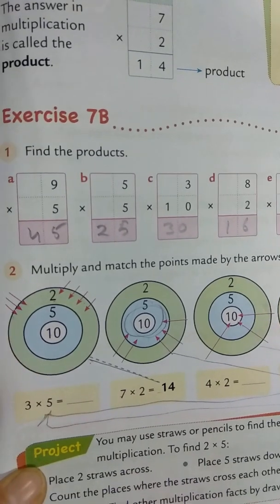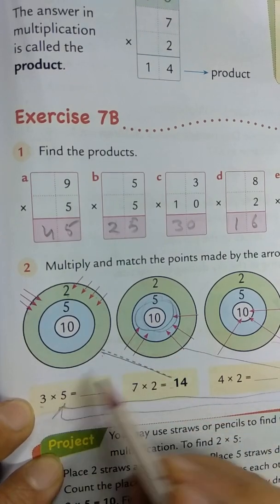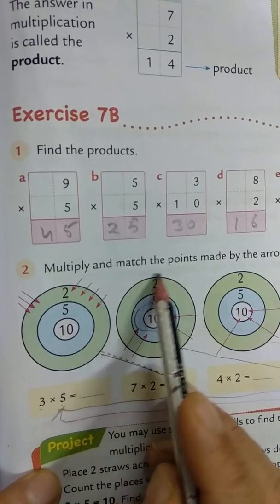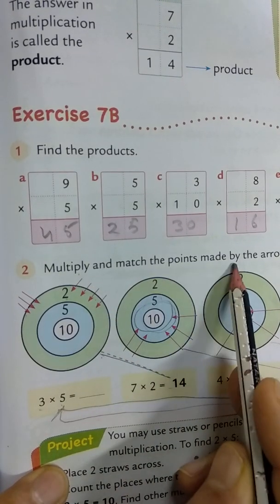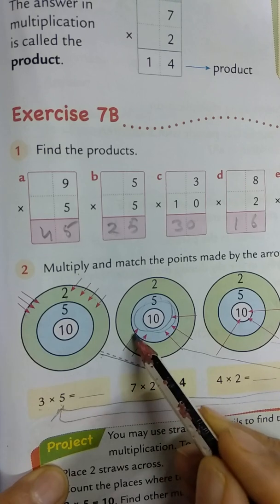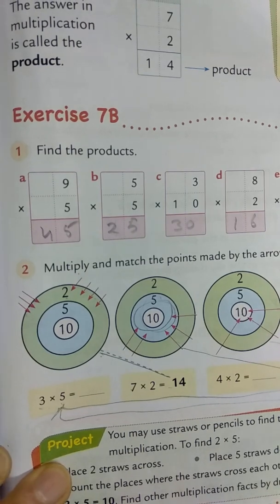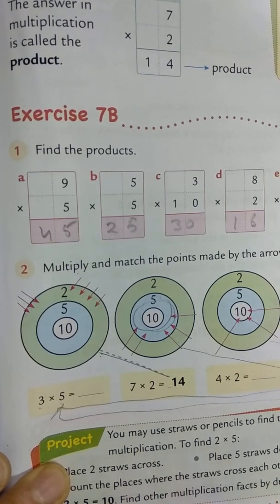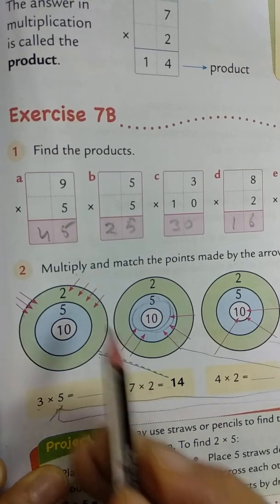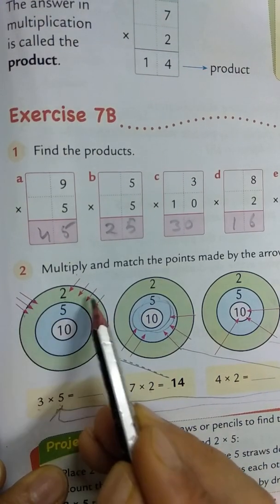Now next, they are asking what is 3 into 5. Actually 3 into 5, then match. Where is 3? 3 will be in the 3 5s are 15. Match and multiply, and match the points made by the arrows. Now the arrows are made. See, 3 arrows are here and 2 are here. So they are here also. 3 into 5 is there. So you have to see where you can match, just like it is matched already. 7 into 2, 7 arrows: 1, 2, 3, 4, 5, 6, 7 into 2. 7 into 2 is here.